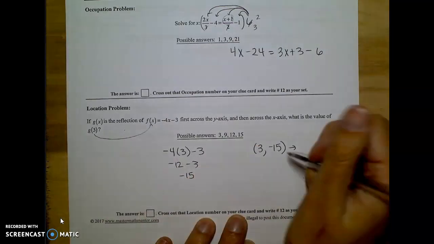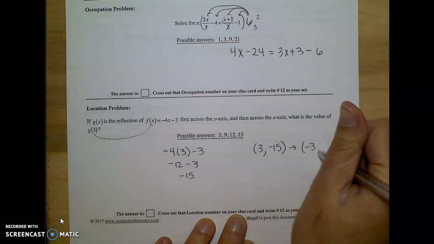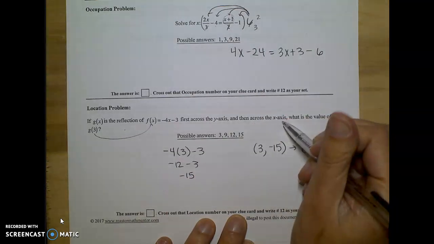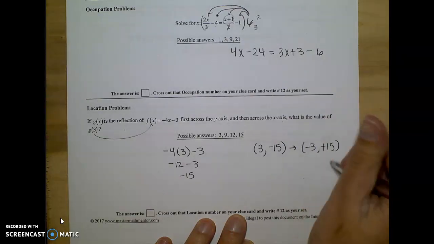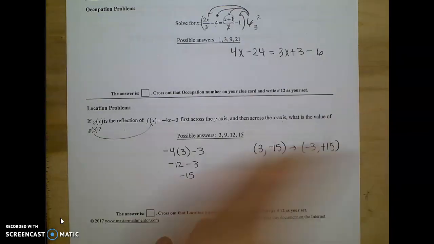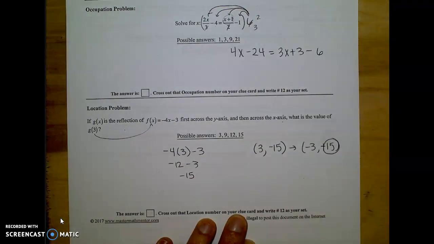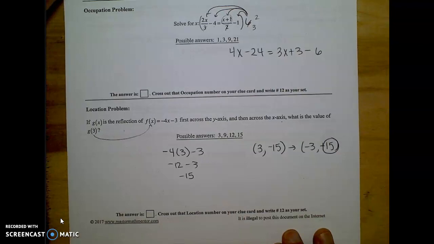Then if I take that and I put it through a reflection across the y-axis, then I change x. And if I then flip it across the x-axis, I change y. And what is the value of that? Well, if this was my input, then my output is the one that I want. So 15 is the one I want.